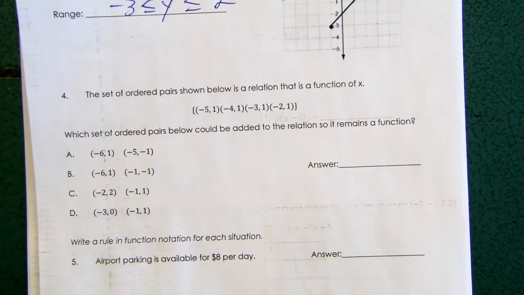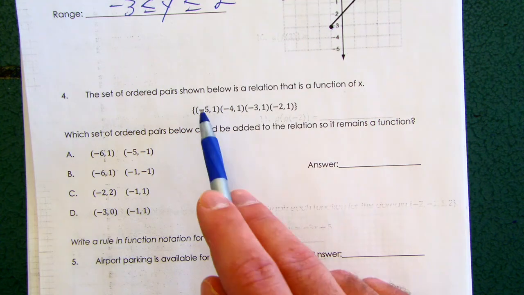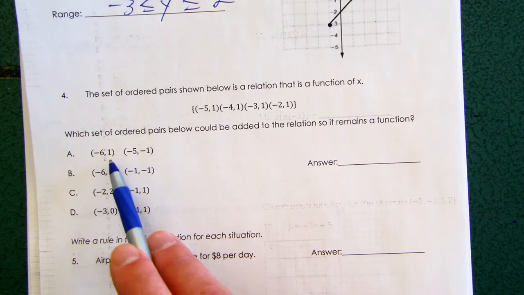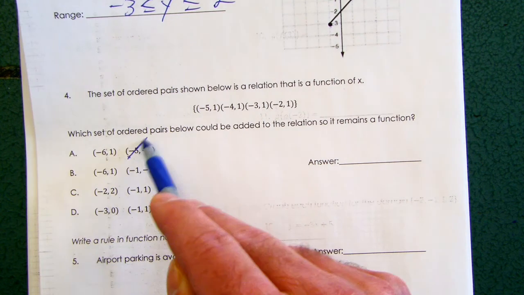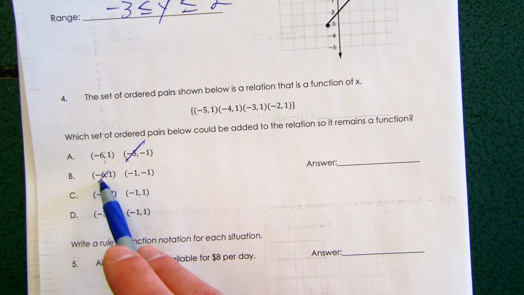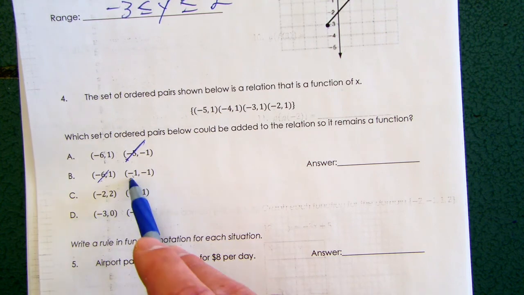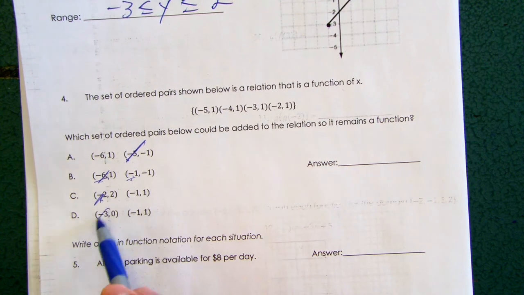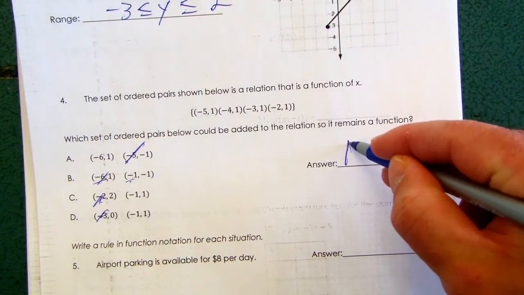All right, so remember, in order to have a function, our x values can't repeat. So what set of ordered pairs could be added to the relation so it remains a function? We just can't have -5, -4, -3, or -2 here. So in this one, -5 would mess it up. So that doesn't work. Here, you'd have the... actually, that's okay. -6, -1. Those are both good. Because this one would be bad because you got the -2. This one you got the -3. So your answer would be B for that.